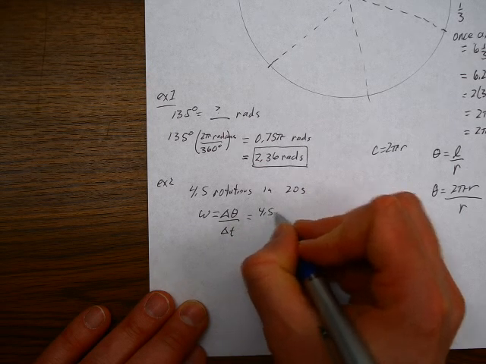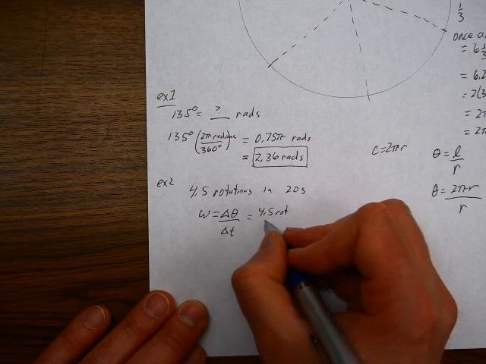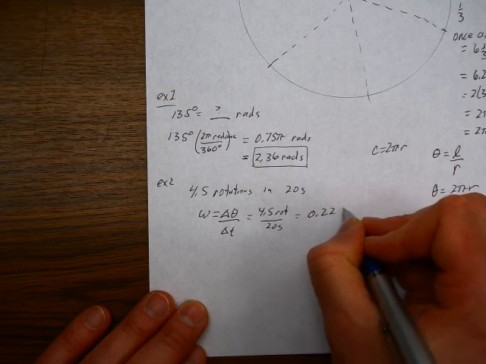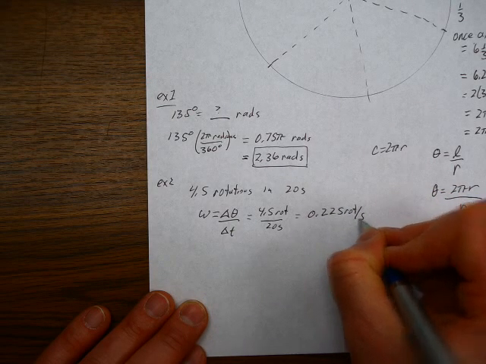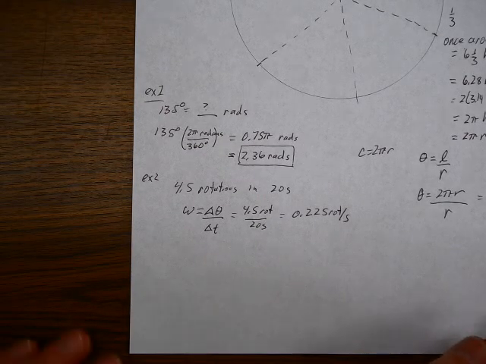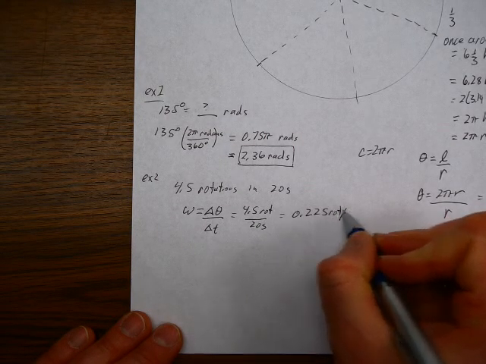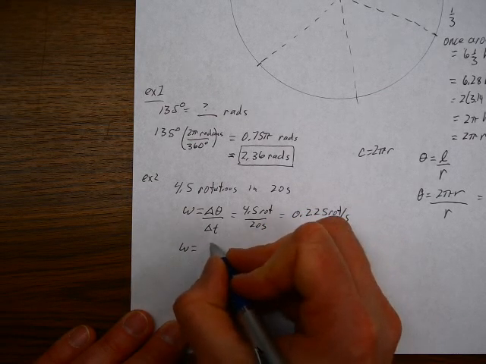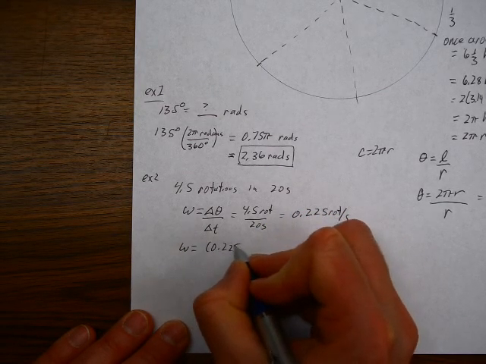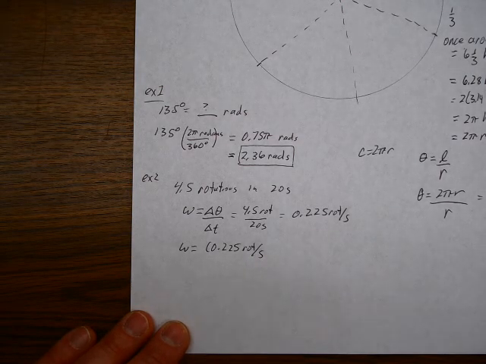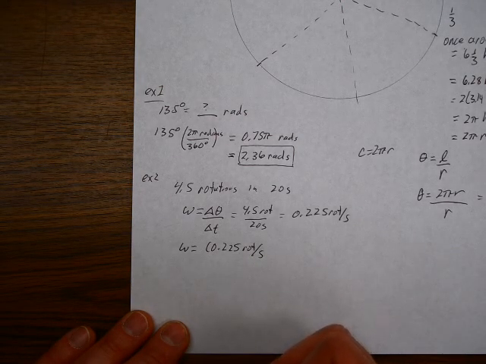So that's 4.5 rotations divided by 20 seconds, or 0.225 rotations per second. But maybe I want to do it in radians, because radians isn't really a unit, it's really just a ratio. So that makes it easier to convert between one unit and another. And usually you're converting from linear to rotational or angular things.